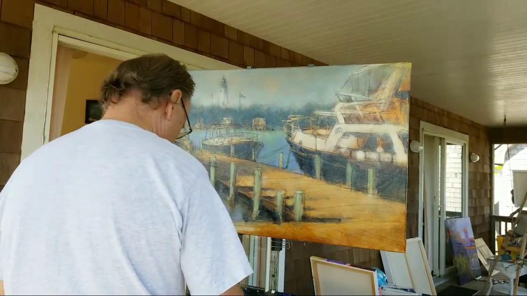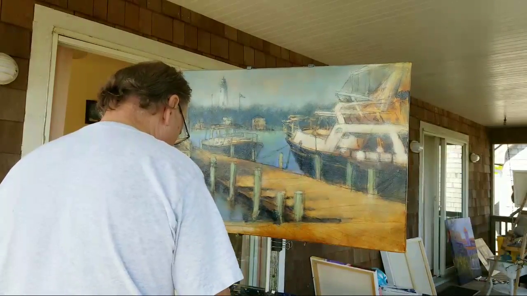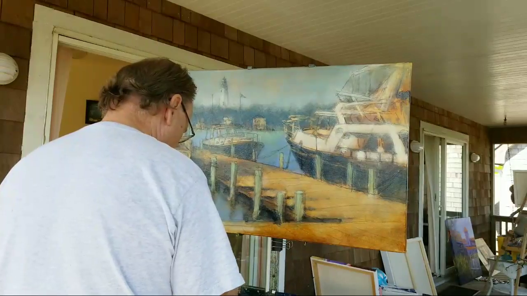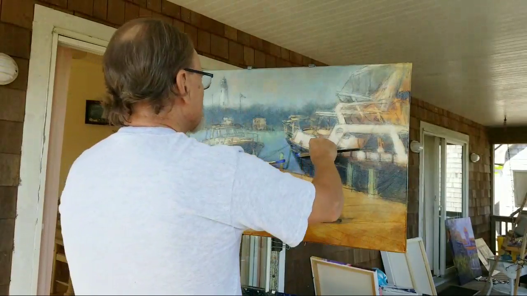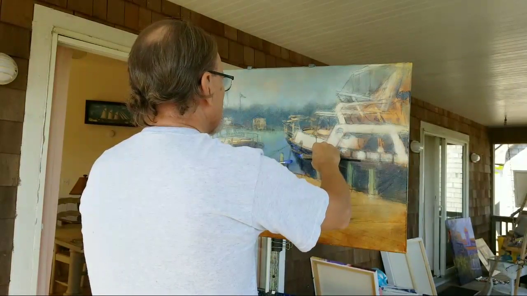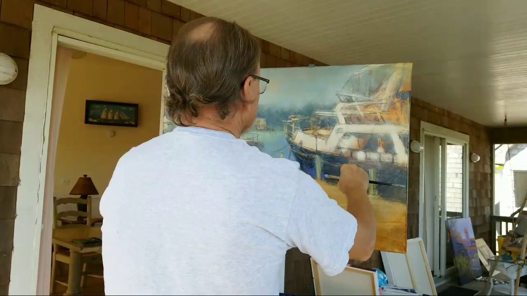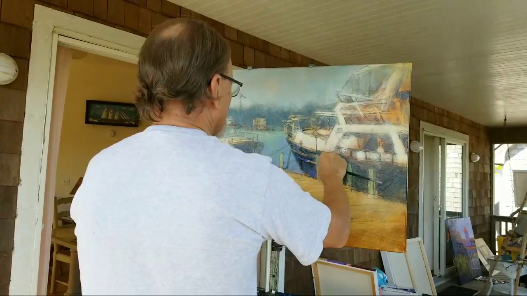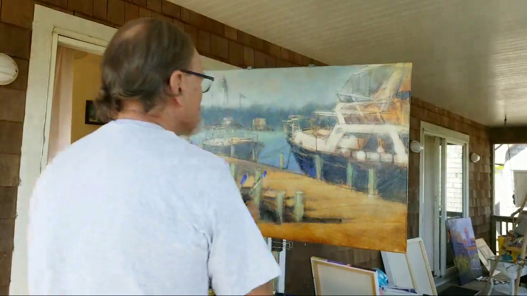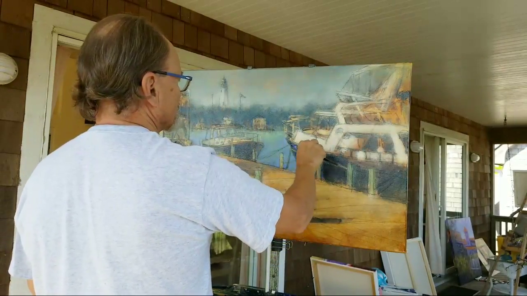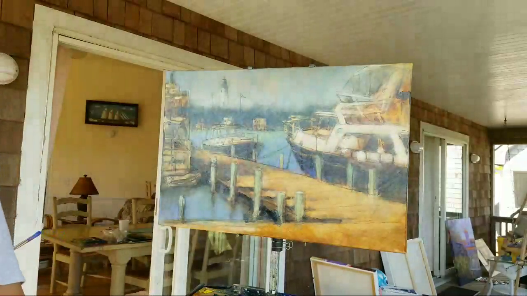True. Okay, since I'm already doing this dark blue, purplish kind of stuff, I'm going to see if I can introduce some color into the hull of this boat, which I think the hull is actually dark blue in real life, but yeah, that looks good. I'm looking at the photograph and not getting much help from the photograph at all. So this is operating, flying by the seat of my pants, so to speak.